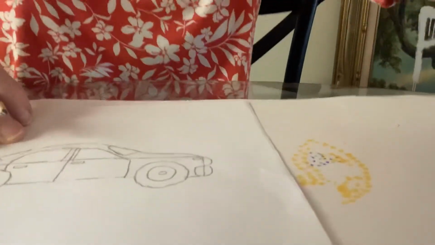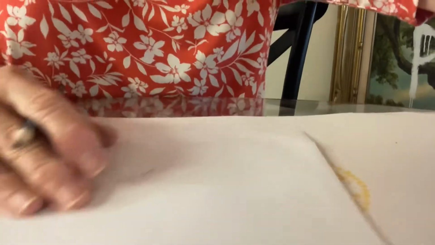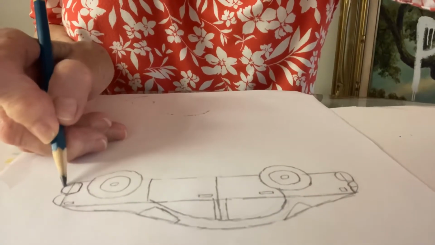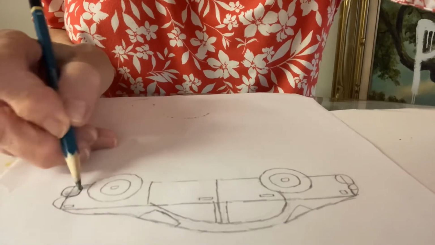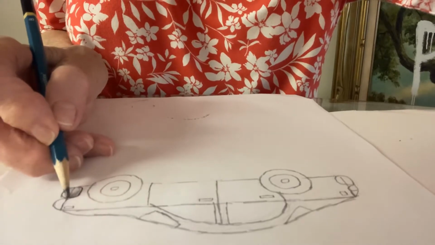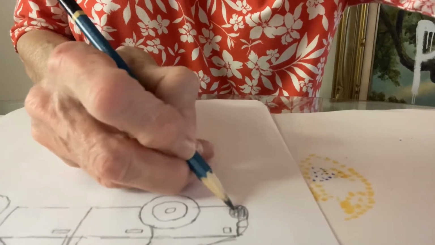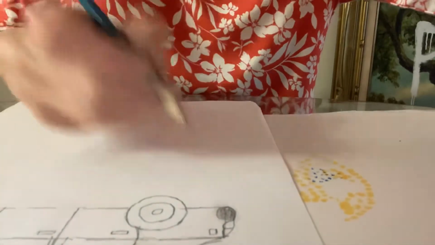And I'll bring this down now so you can see a little better. So here I did this. Let me turn this around for you, like that. Can you see that? No, now you can. Here I did this, and then I just did another curve here. This is your bumper. And I just did this for your lights. So this is your bumper, this section right in here. I'm shading it in with my pencil so you can see it. So that's your bumper, as you can tell.